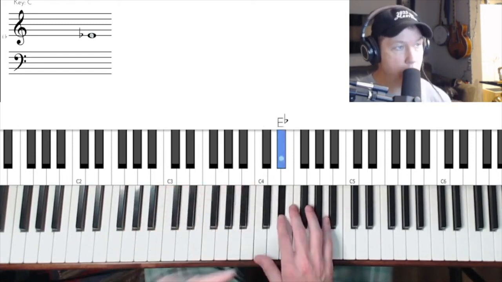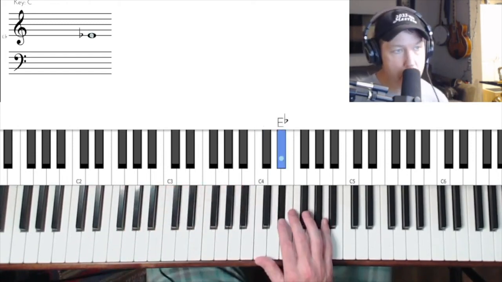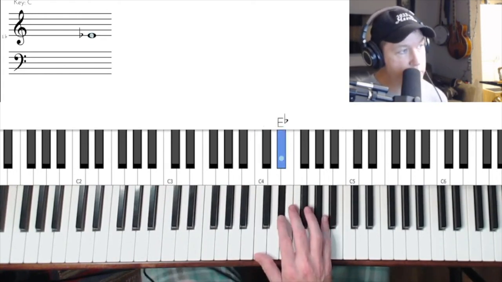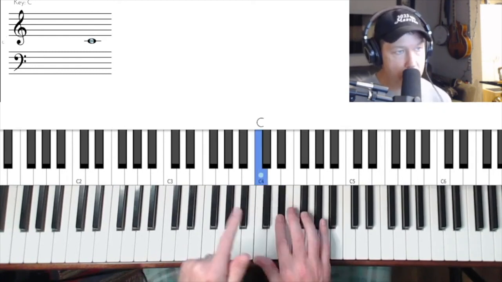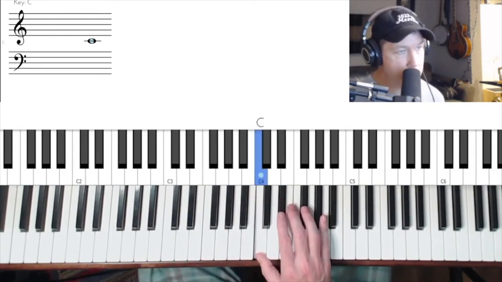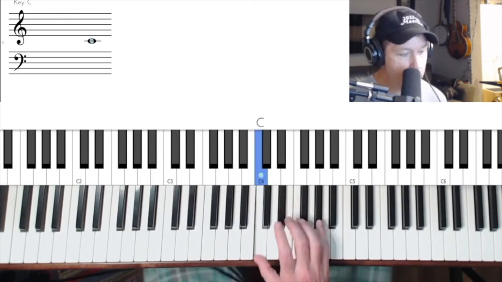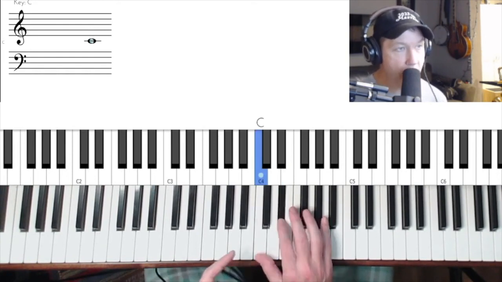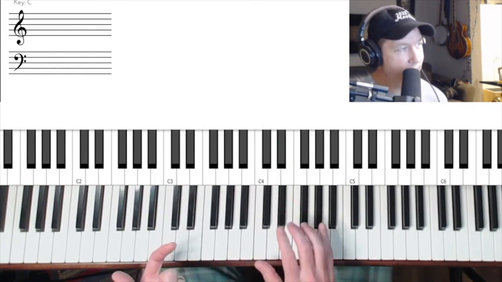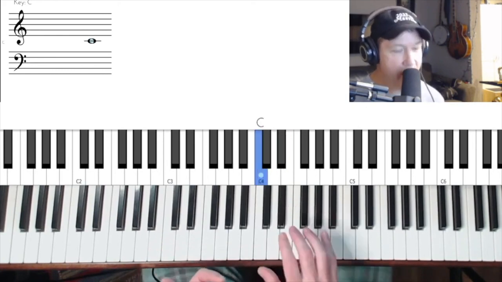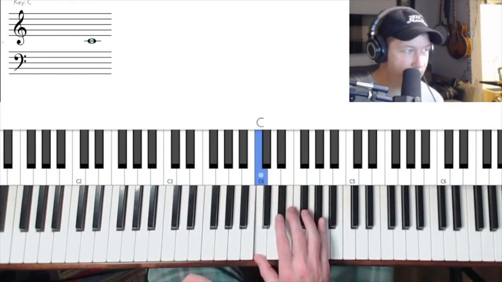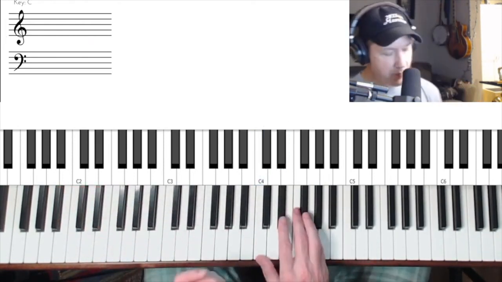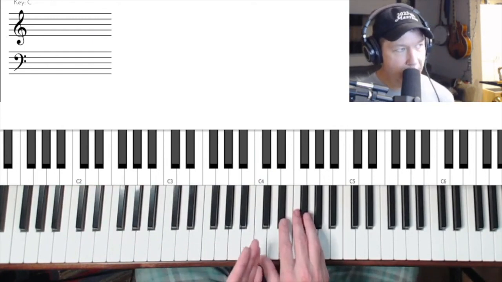1, 2, 3, 4. 1, 2, 3, 4. 2, 3. Now I'm going to use quarter notes, which is 1 beat each. 1, 2, 3, 4. 1, 2, 3. Let's do that again. 1, 2, 3, 4. 1, 2. Now 8 notes. 1 and 2 and 3 and 4 and da da da da da da da da da da da.